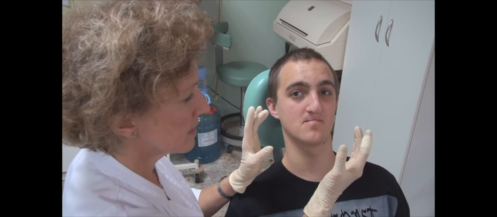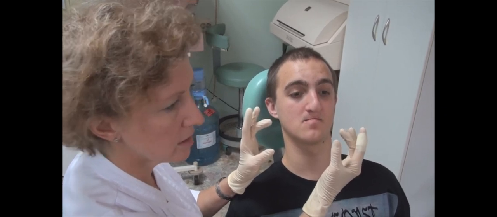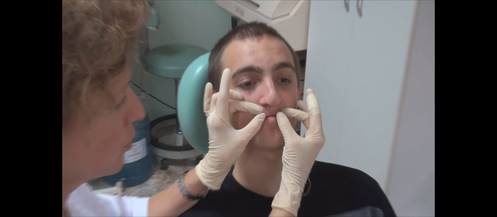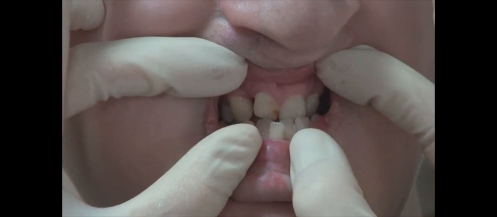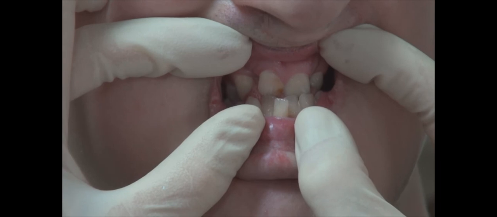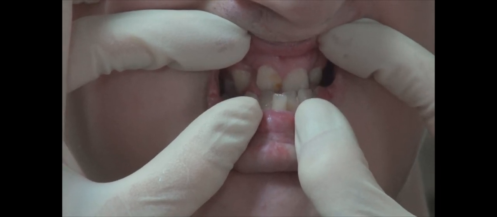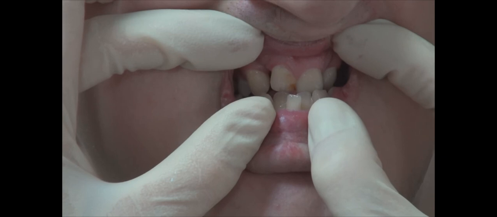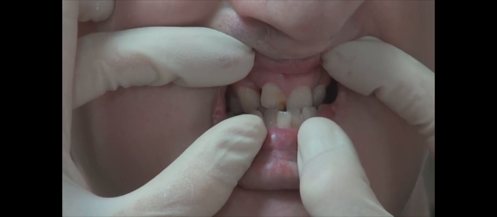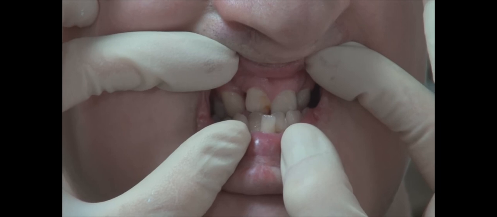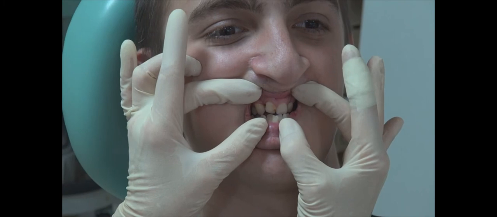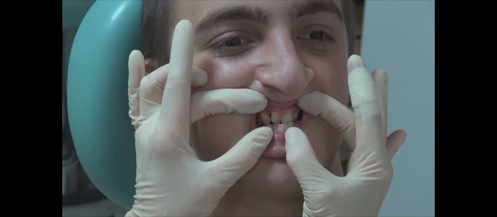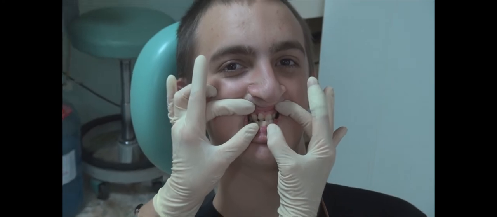To check the presence of infantile swallowing, we try to move the lips of the patient and ask the patient to swallow again. Now you see the real position of the tip of the tongue and thrusting of the tongue between the teeth. And I feel the tonicity of the lips during swallowing. It's a sign of infantile swallowing.